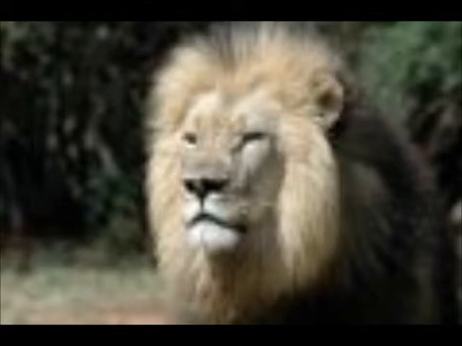And Simha, as per Sanskrit, means the powerful, and it also means lion. Simha is a Sanskrit word for lion.